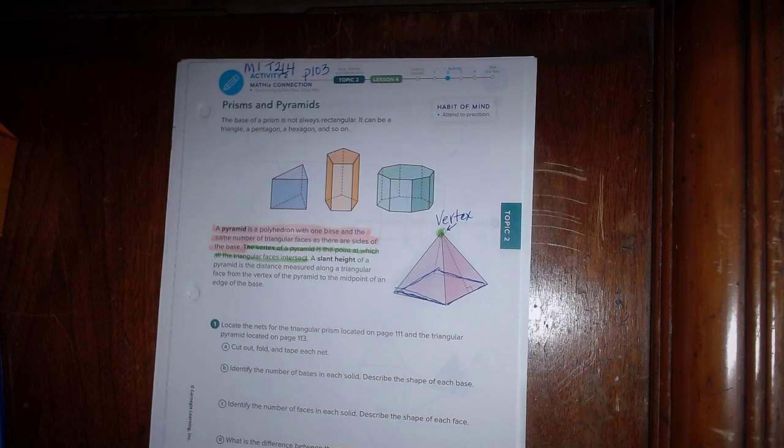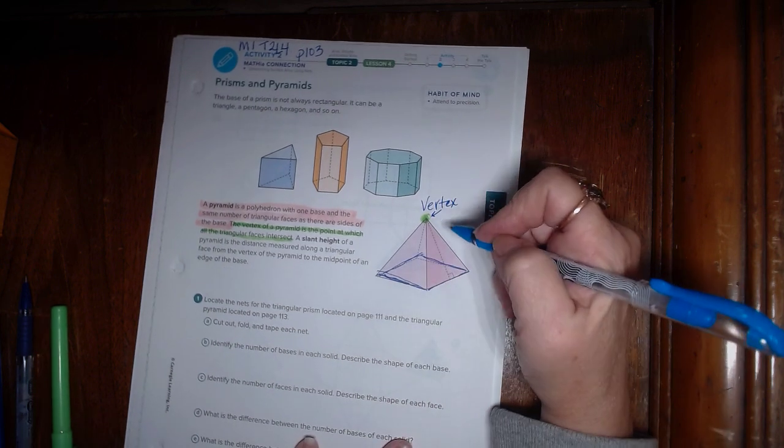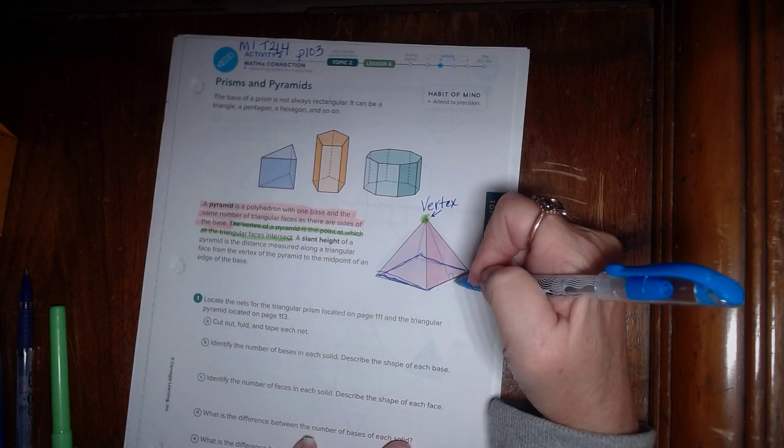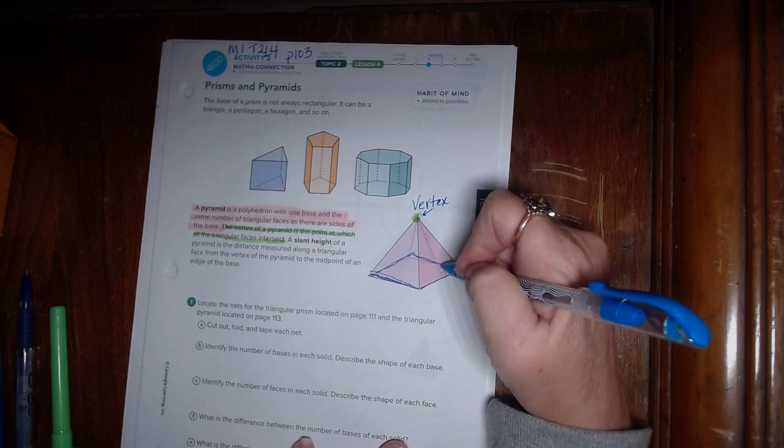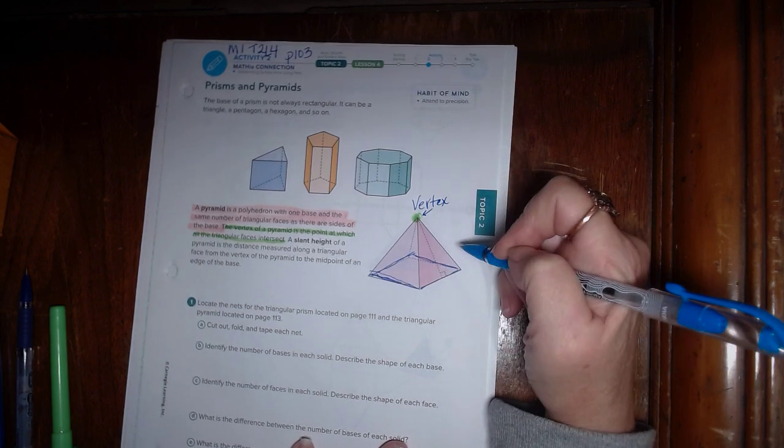A slant height of a pyramid is the distance measured along a triangular face from the vertex of the pyramid to the midpoint of an edge of the base. Let me explain what that is telling us. So we see a dotted line here and the little right angle symbol. That's one of the things that clues us in that this is a height.